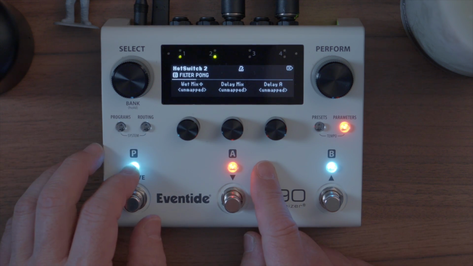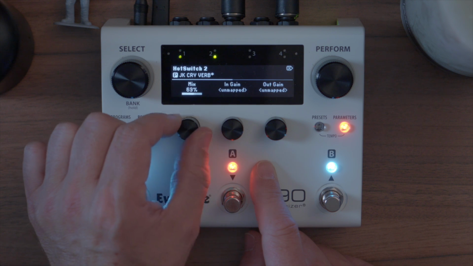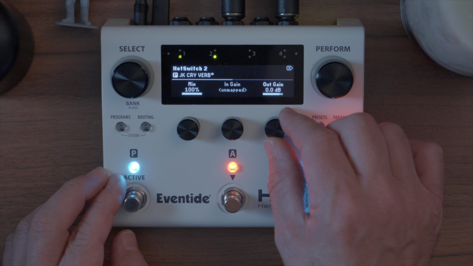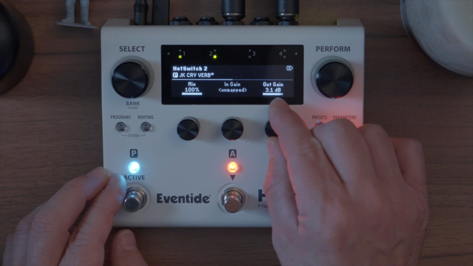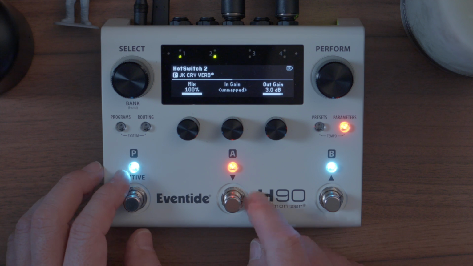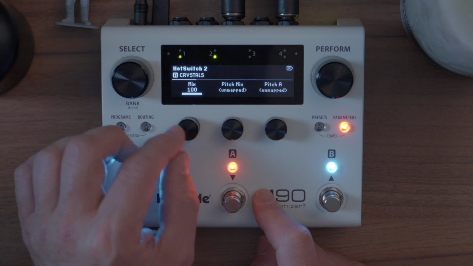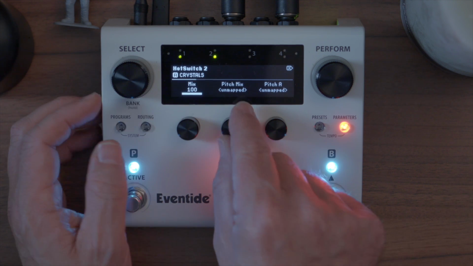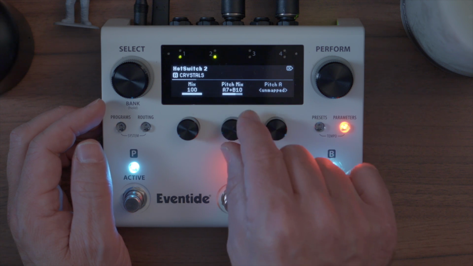So if we go with P to start with, we want the mix to be full on. And we do want the gain, I think, to be slightly higher, so it's a slightly stronger effect. In terms of the crystals, again, we can scroll through each. We've got 100% mix, which is, right, we'll change the pitch of the crystals on this one.